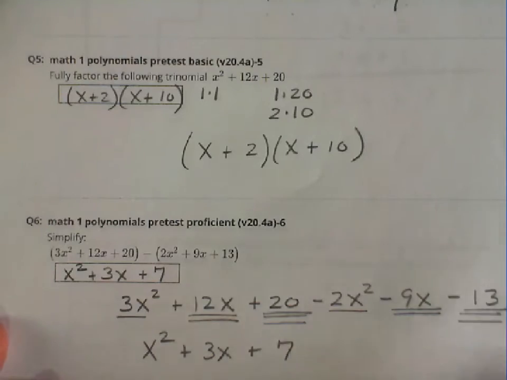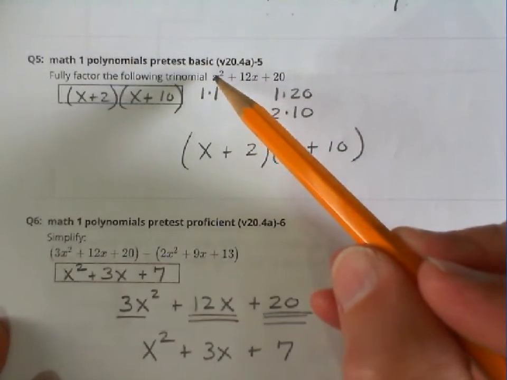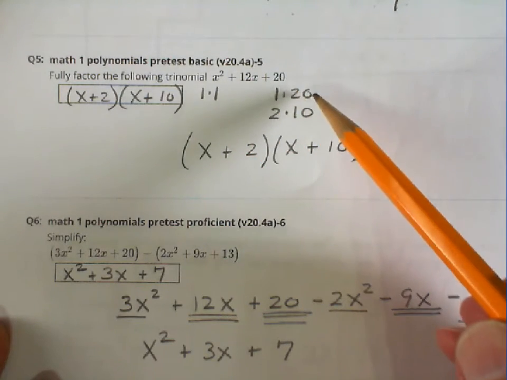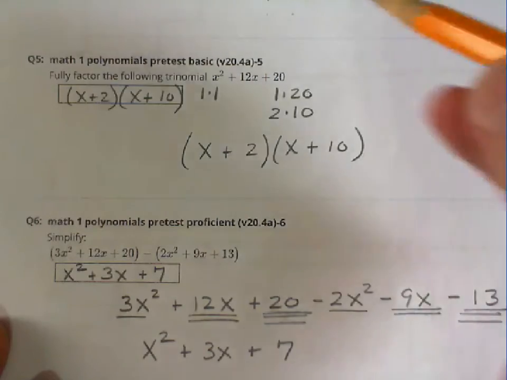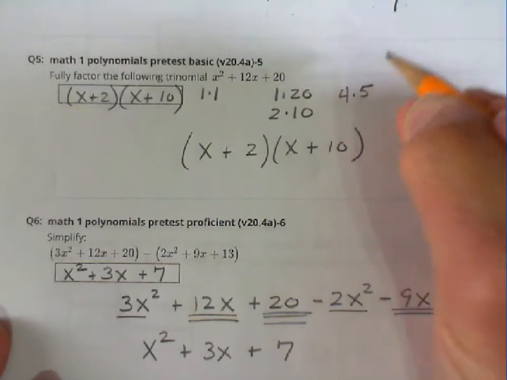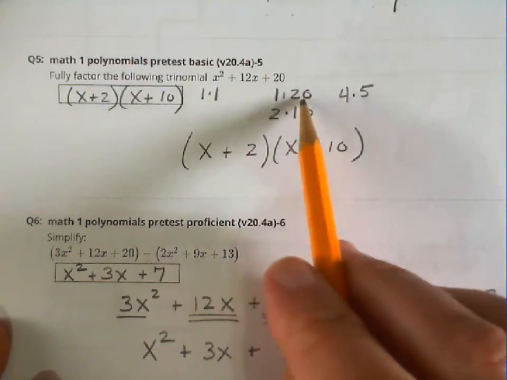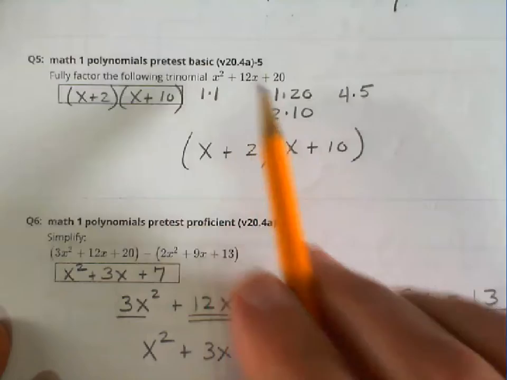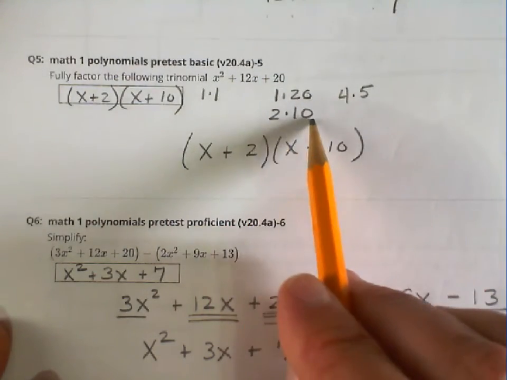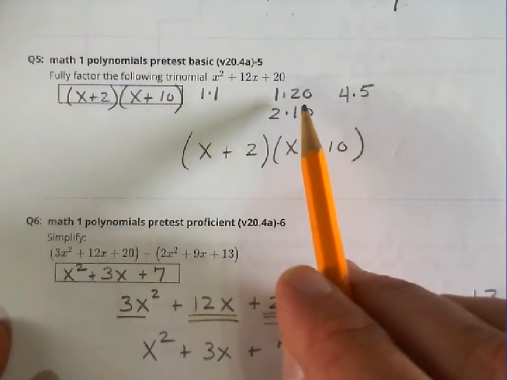Factor these. Well, I've got to break it down. So in front of this x squared is a 1, so that's a 1 times 1. 20 can be 1 times 20, or 2 times 10, or even 4 times 5. But I'm trying to get to a 12. So using a 1 and a 20, can I get to a 12? No. Using a 4 and a 5, can I get to a 12? No. Using a 2 and a 10, can I get to a 12? Yes, if they're both positives.